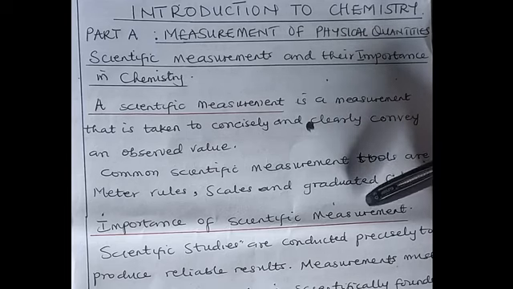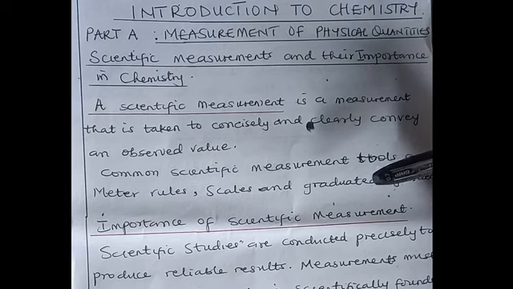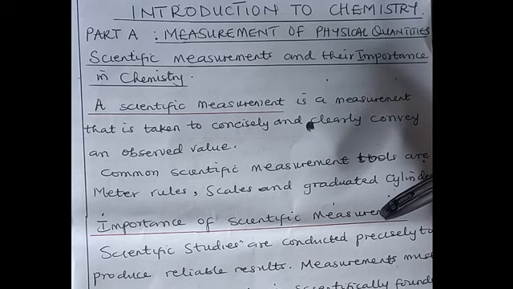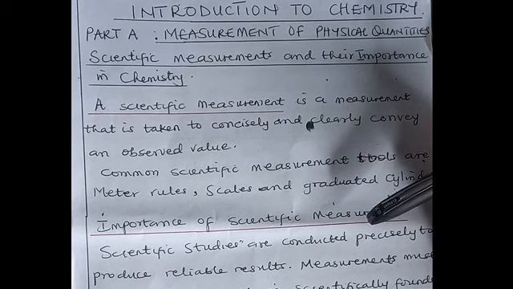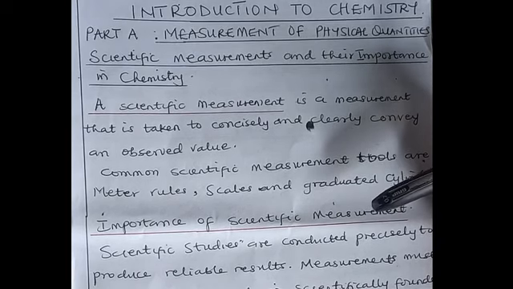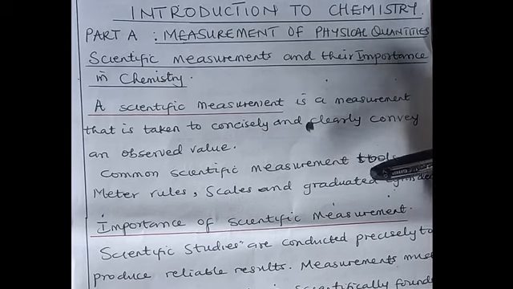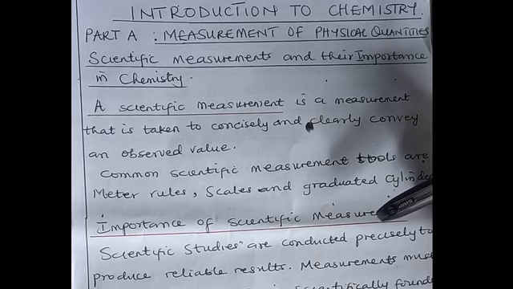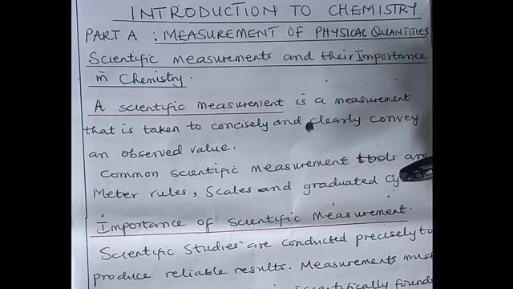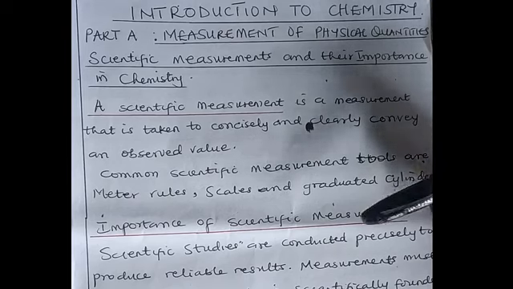Now, what's the importance of scientific measurement? The essence of scientific measurement is to get a precise and reliable result, because when we take measurements, we'll be able to deduce or get other points from the measurement we are taking. And as a science student, especially in chemistry, you'll be carrying out different practicals, like in qualitative analysis and quantitative analysis as well. So it is very important to know how to take readings and to convert one reading to another, or one unit to another.